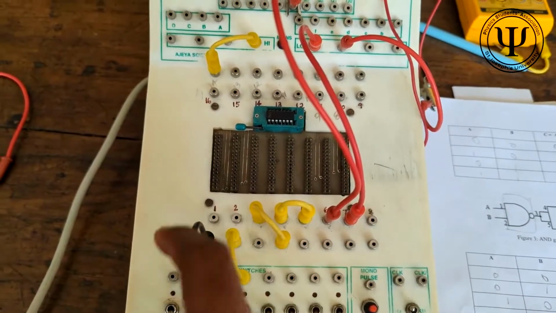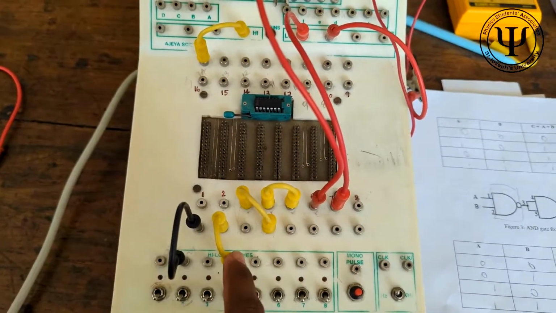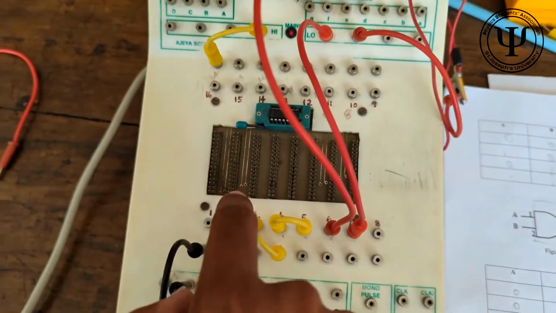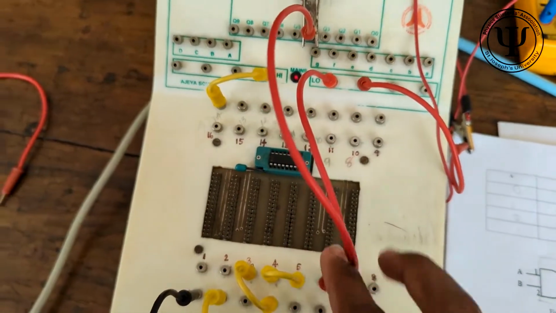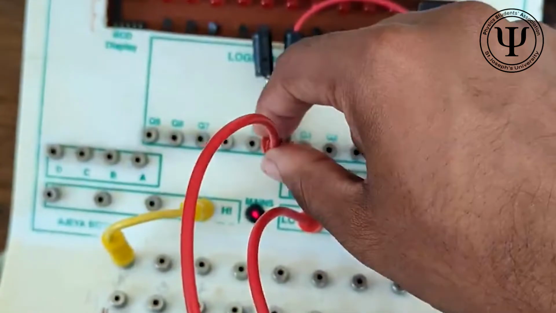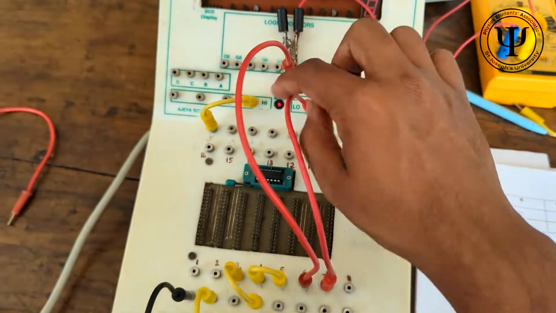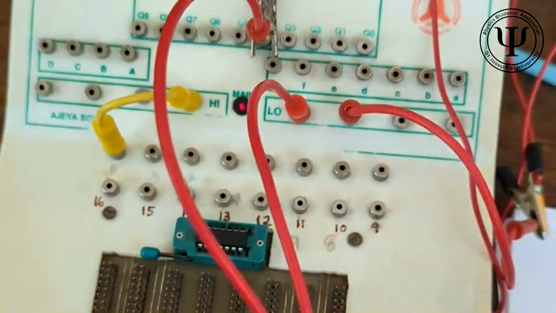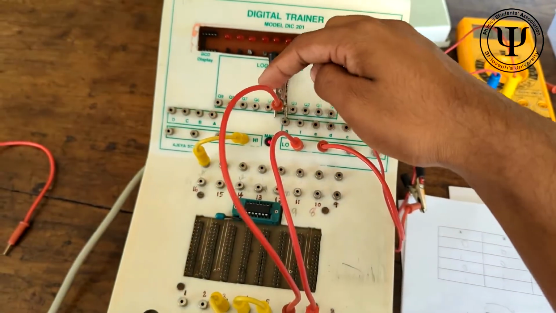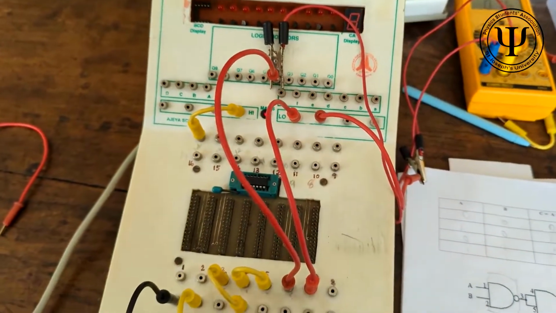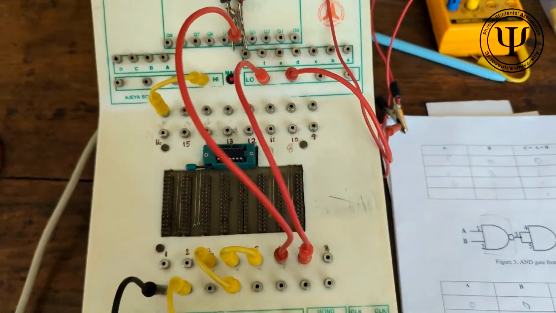We see 1 is connected to one input, 2 is connected to another input. This is A, this is B. 3 is connected to a connection between 4 and 5. 4 and 5 are connected. 6 goes all the way to one of the logic monitors, and then 7 goes all the way to ground. And from ground, another connection to the multimeter, and from the logic monitor, another connection to the multimeter as before. Same with 14 to high as well.